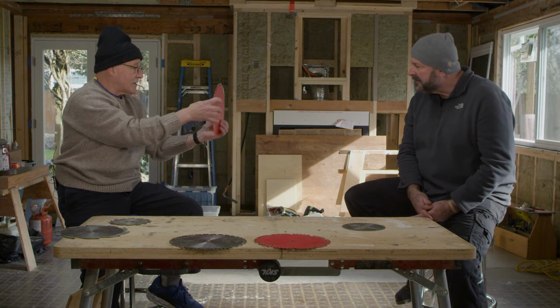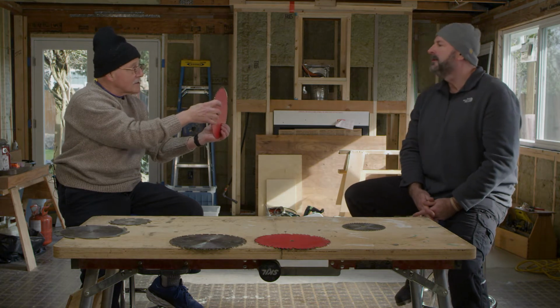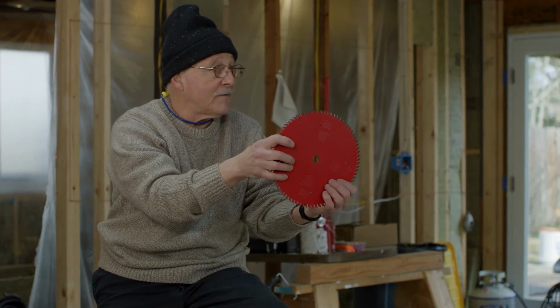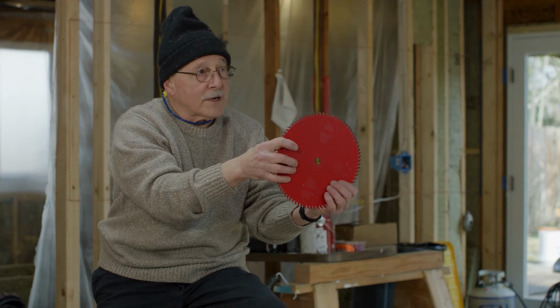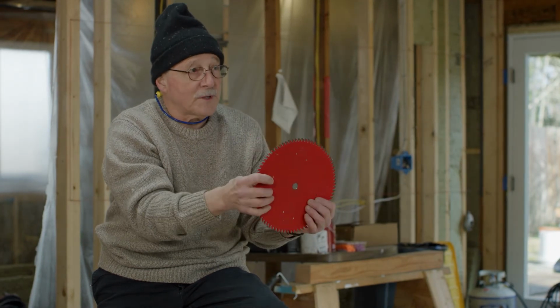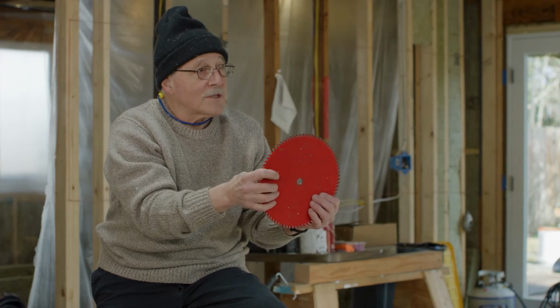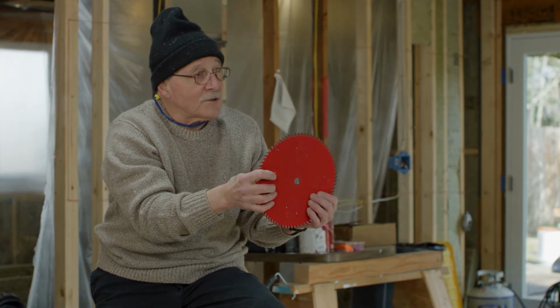Now this, because of all the teeth, this is a crosscut blade. And you would use it for plies, any kind of veneered work. Are you worried about tear out? Yeah, you're worried about tear out. It's a very clean cut. But if you try to rip with this blade, you will be very disappointed. It's slow, and usually smoke is an indication you're using the wrong blade.